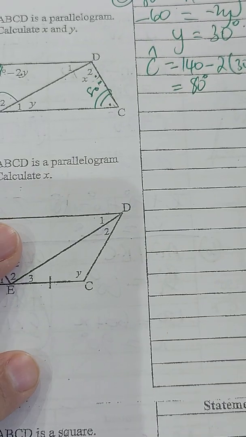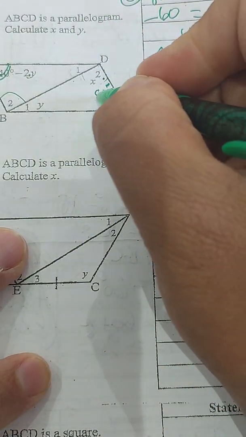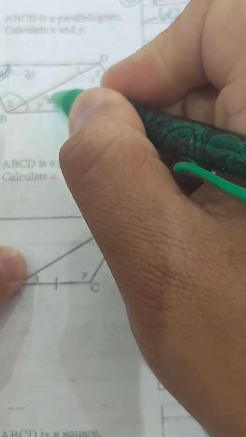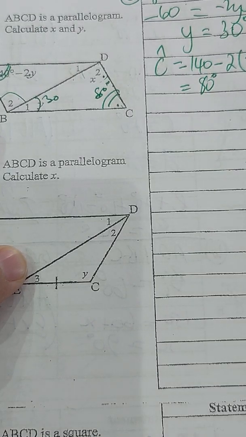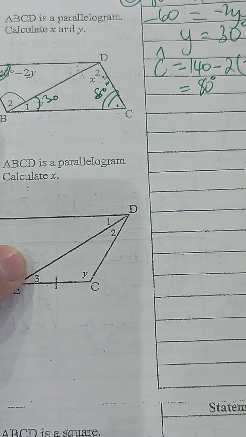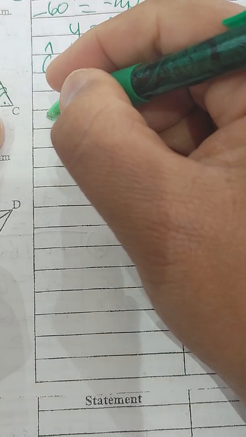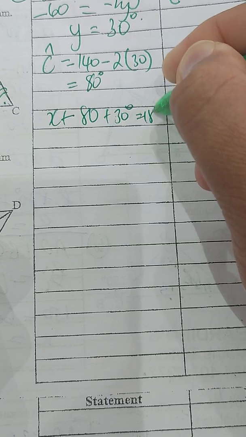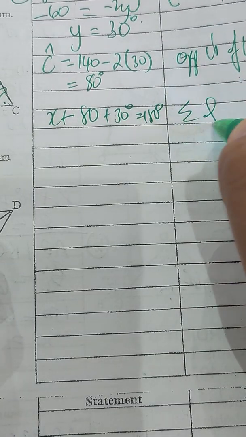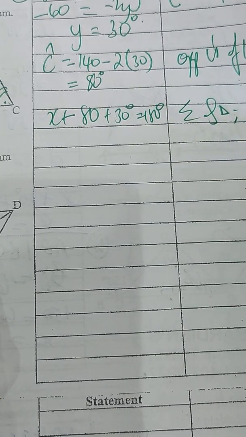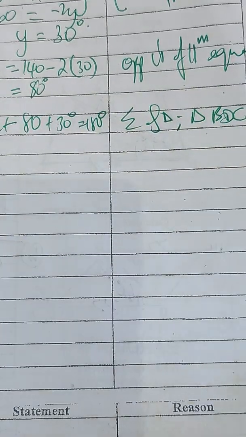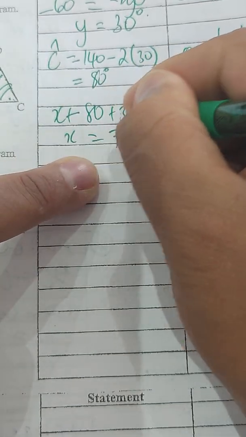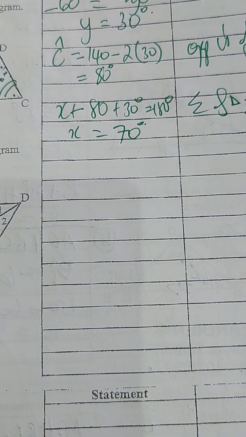Now, if that is 80, we just calculated that now to be 80. Y is 30, so that is going to be 30 degrees. Can you see that? You can just go sum of triangles. So we're going to say x plus 80 plus 30 equals 180 degrees. Why? Sum of triangles, and it's triangle BDC. Okay. So x is equal to 70 degrees.